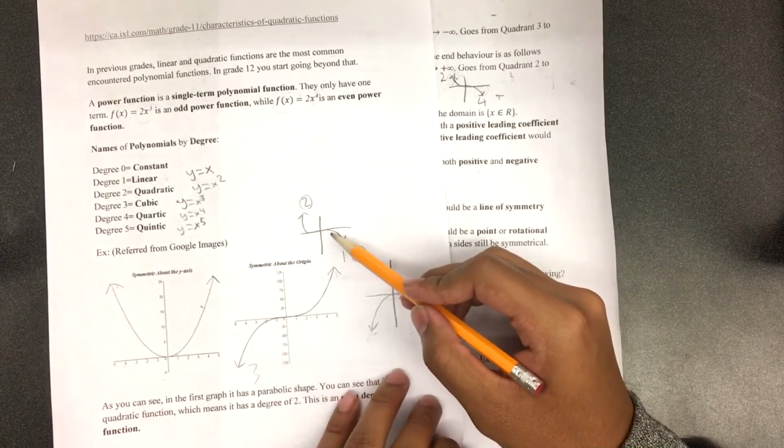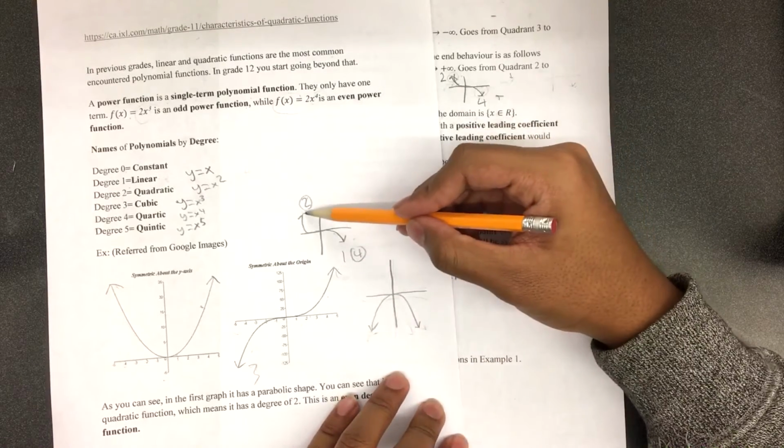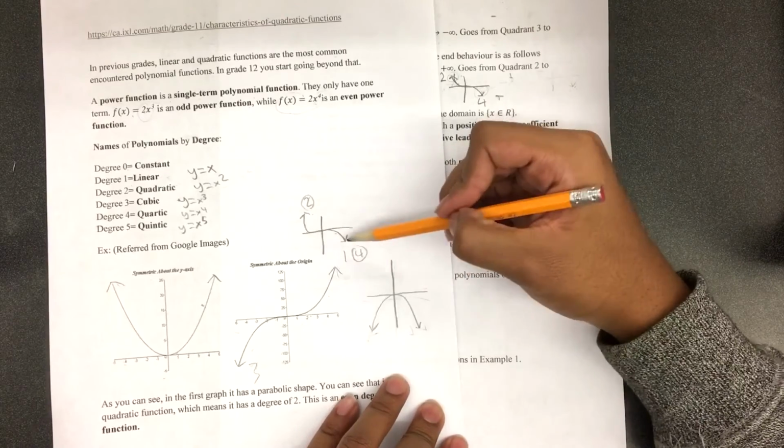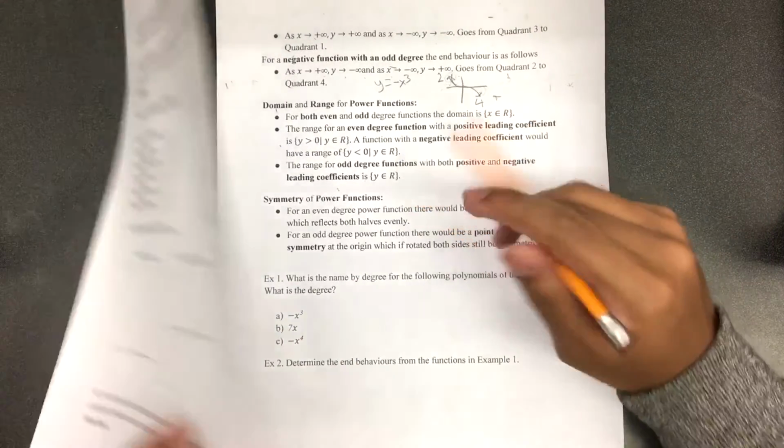And this is one with a negative leading coefficient. As you can see, it goes from quadrant 2 to 4. So it has both positive y values and negative y values. And so you would write y equals all real numbers.